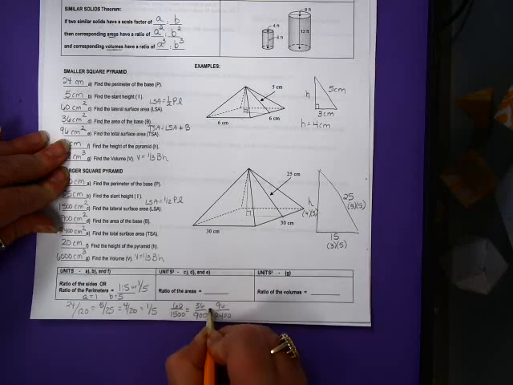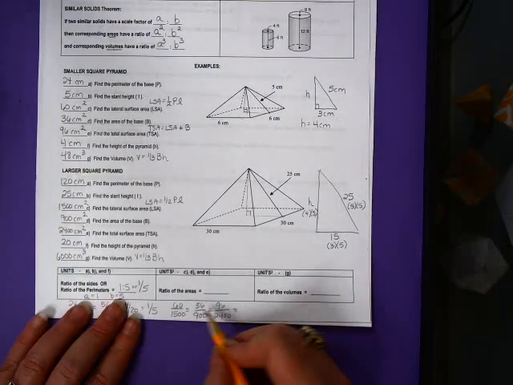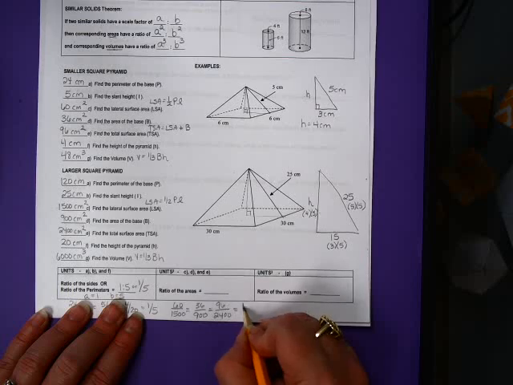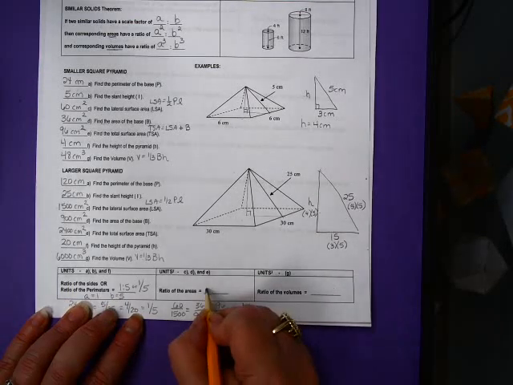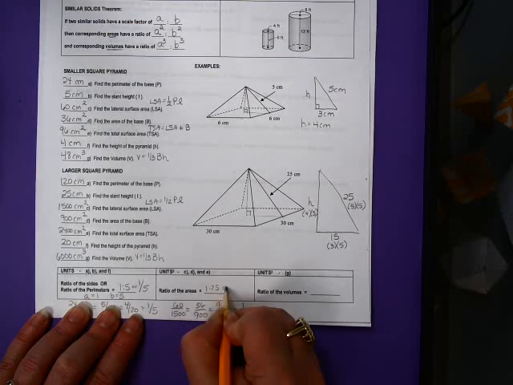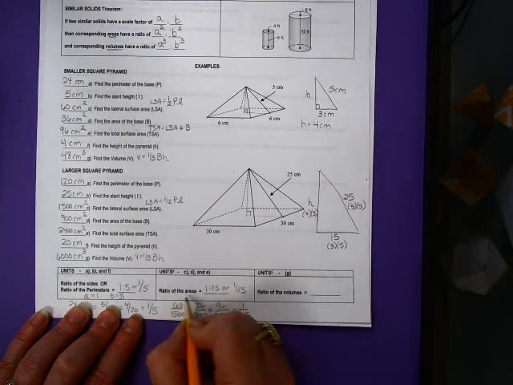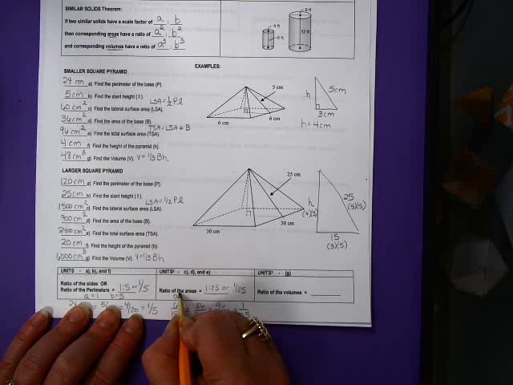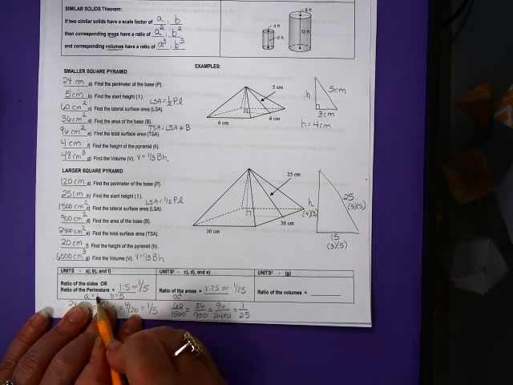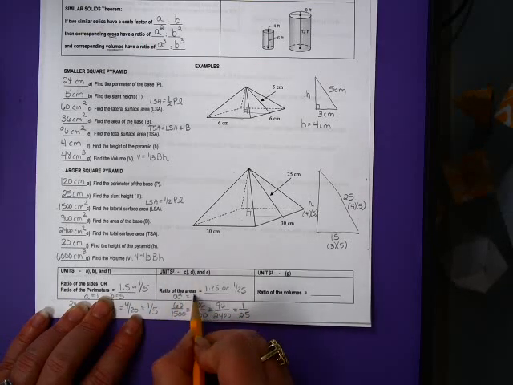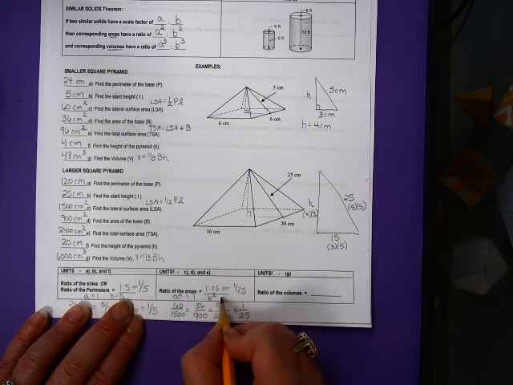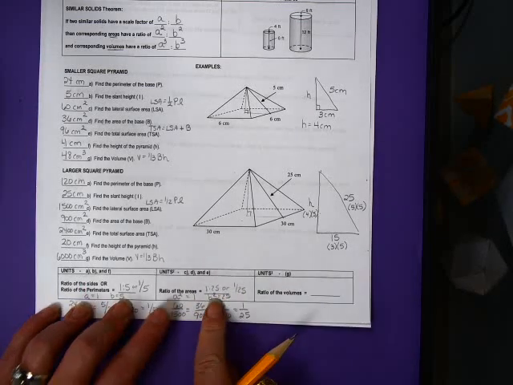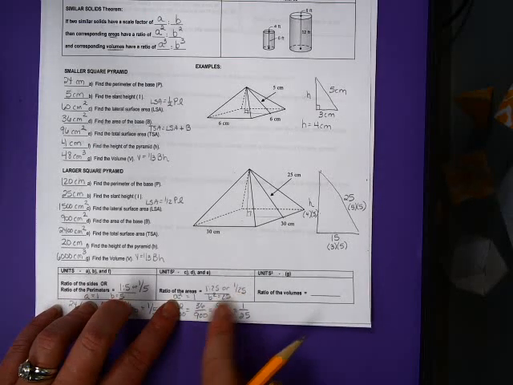Now, when you reduce each one of these, in my calculator, I get 1 over 25. So that's a 1 to 25 or 1 over 25 ratio. Again, that's A squared, that's 1, and B squared, that's 5 squared, is 25. Okay, so my A squared and my B squared.